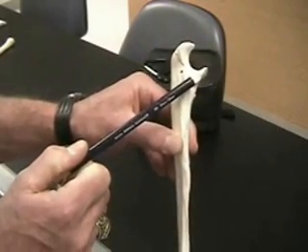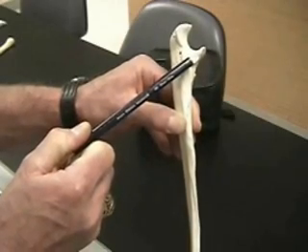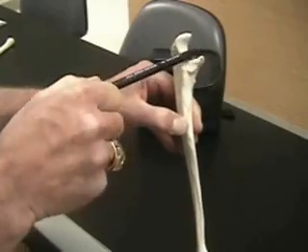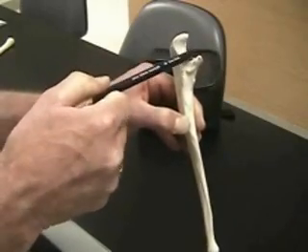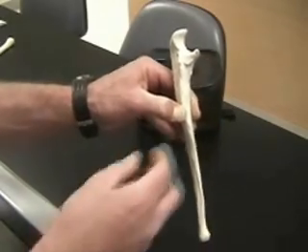This is the radial notch of the ulna, which articulates with the head of the radius. This is the trochlear notch or semilunar notch that we've been talking about already in context of the trochlea or medial condyle of the humerus.